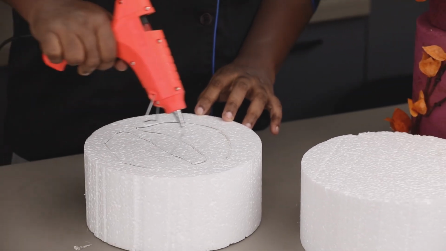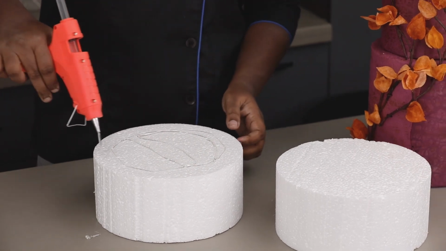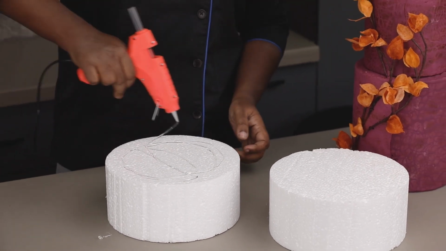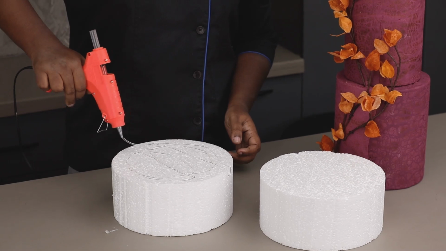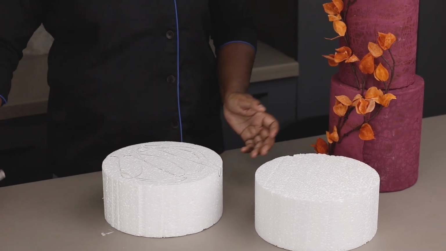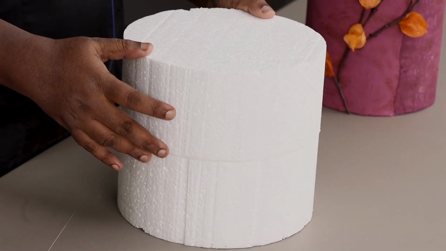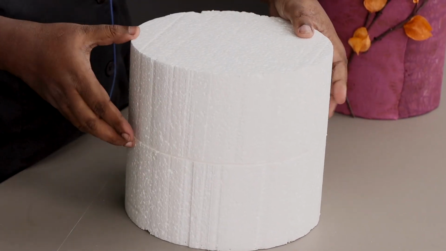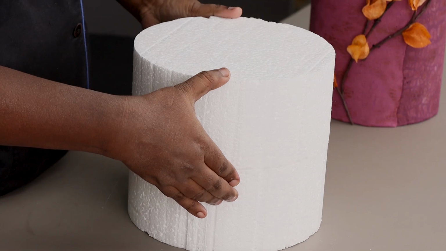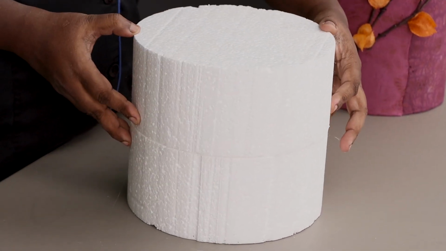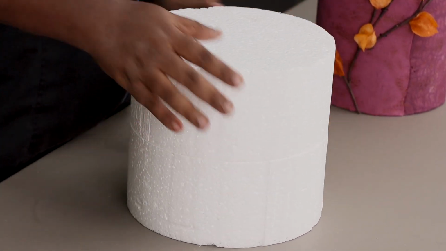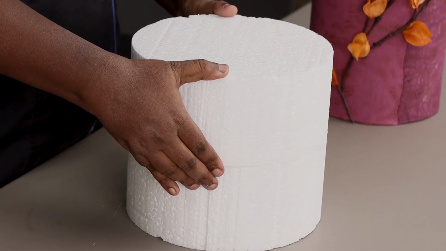You need to be a bit swift, and if it is extremely hot, the hot glue will, I mean, it's not burning, it will just dissolve the thermocol. You will have just a bit of time to move them and then bring them to the position.